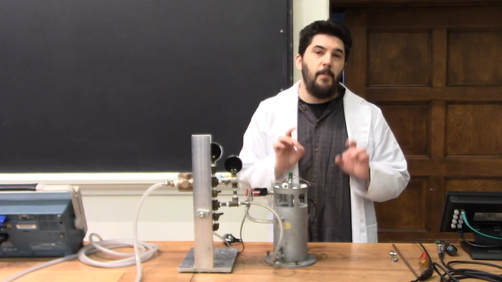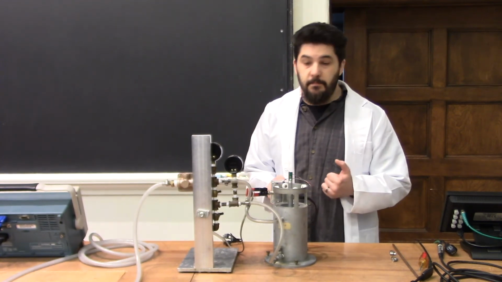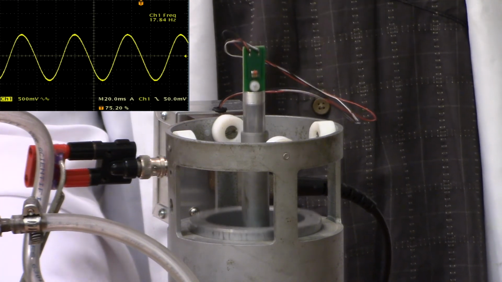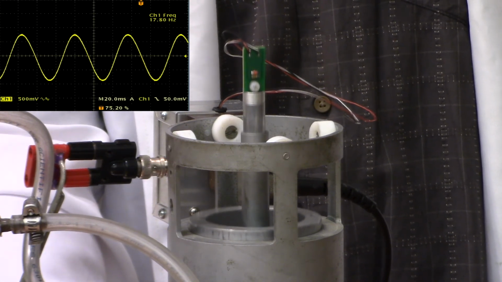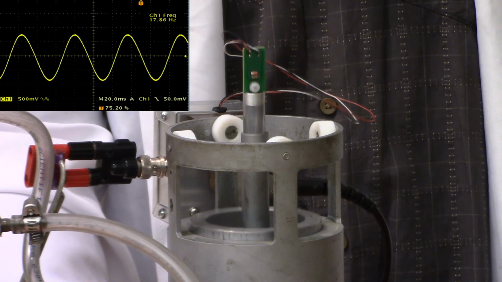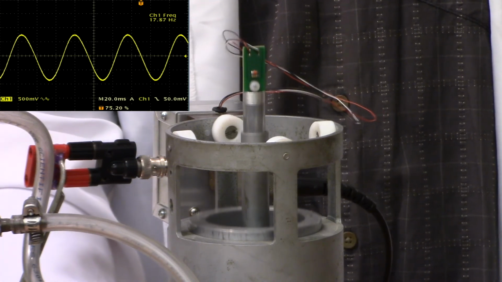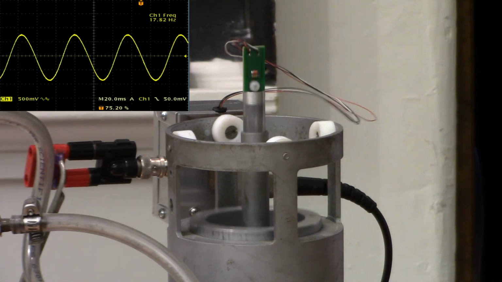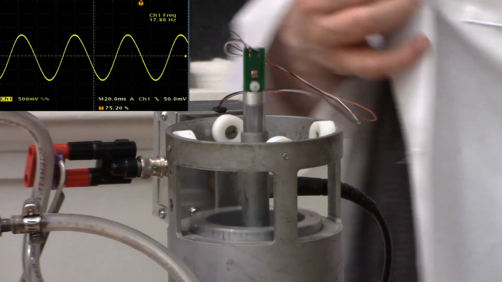Next, we're going to try a monatomic molecule, helium. Here we have a frequency of 17.8 hertz, corresponding to a gamma of 1.59, which very closely matches the accepted value of 1.6.